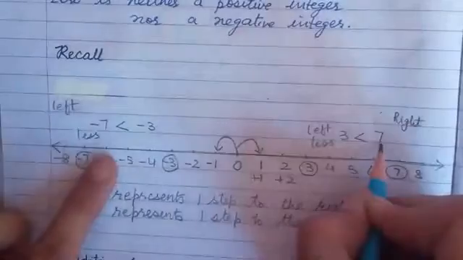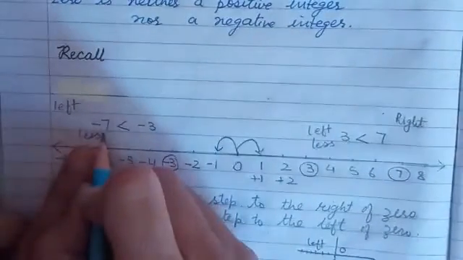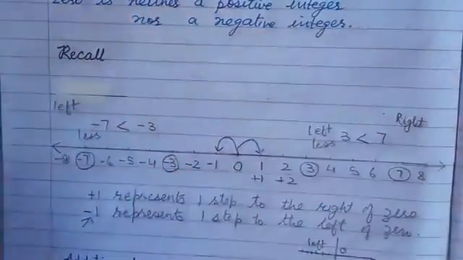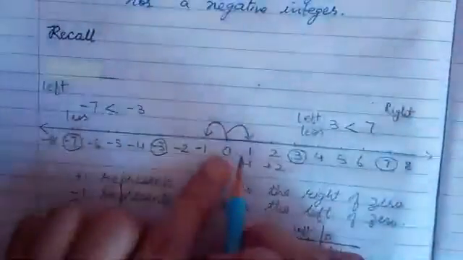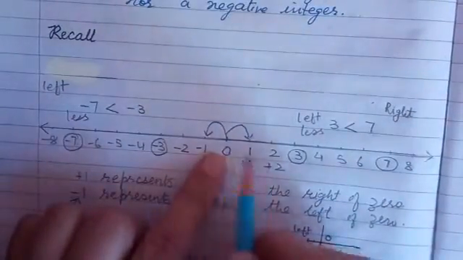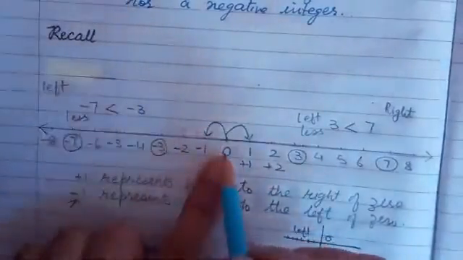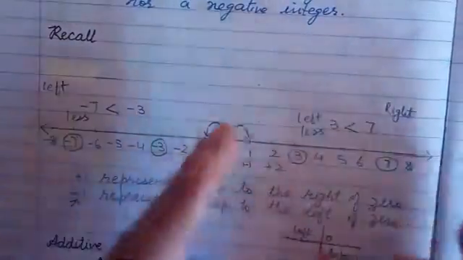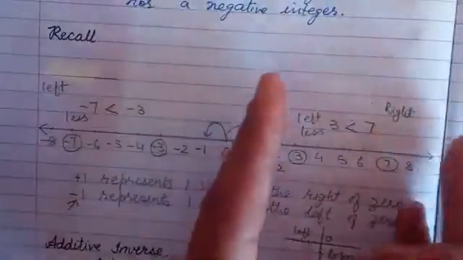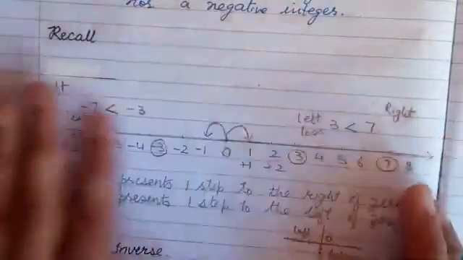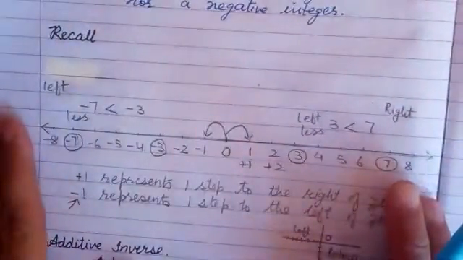So the greater the number, the smaller its negative. And for comparison, 0 is less than every positive integer and greater than every negative integer. All the positive integers are on the right. They are greater than all the negative integers.